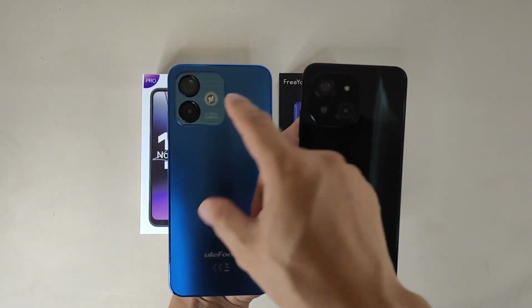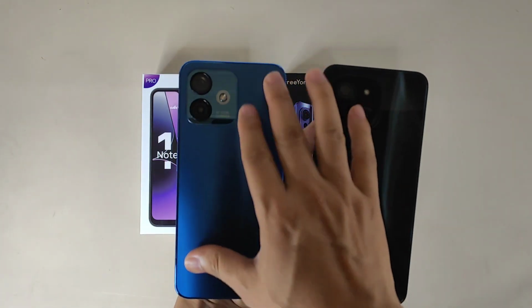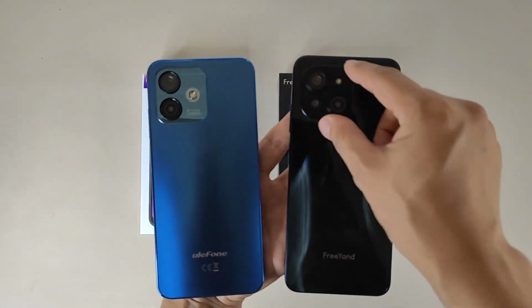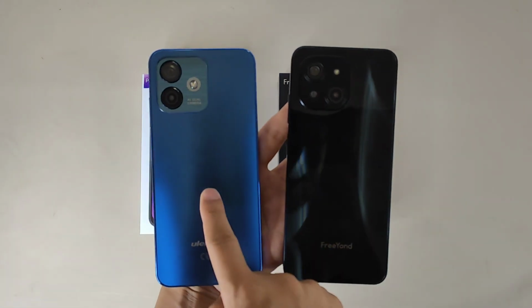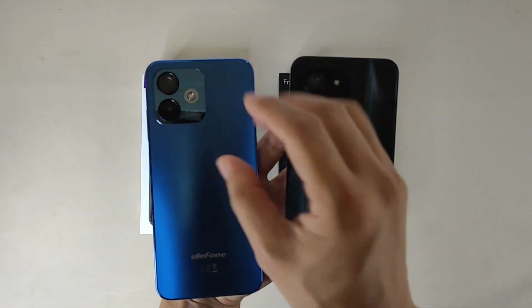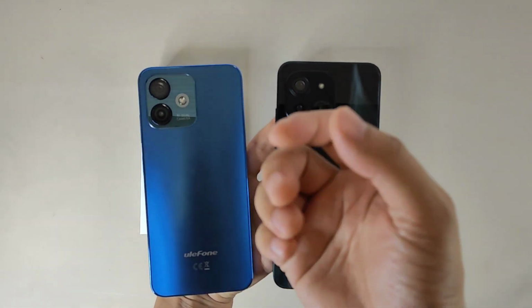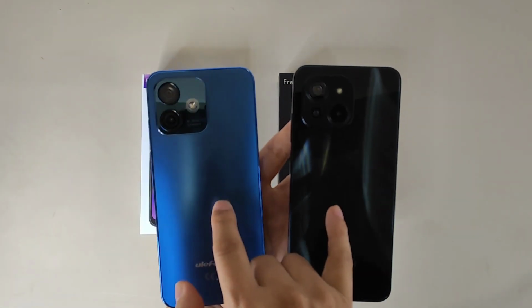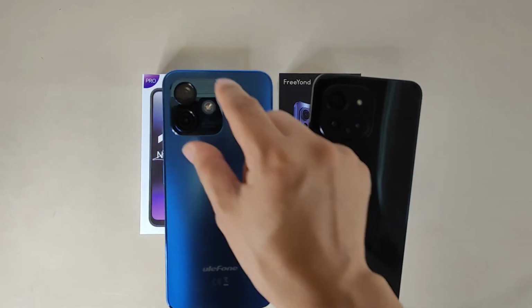First is the back panel design. It's a very simple design, logo and glass, camera zoom, very similar. The left one has matted glass, with a matted and sand-polishing material and feel, but the right one is shining glass, so this is a difference. Another thing is the camera zoom.